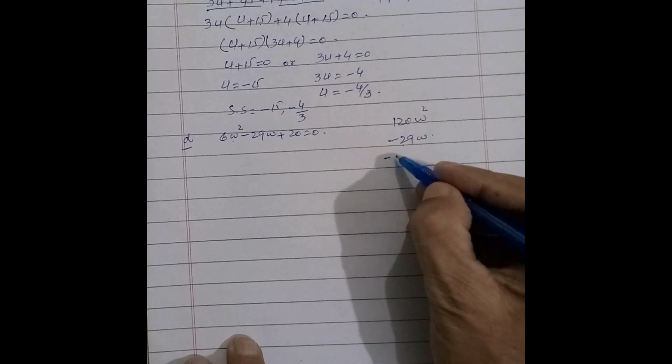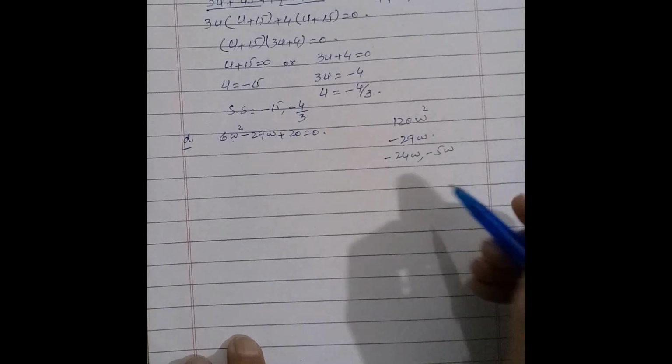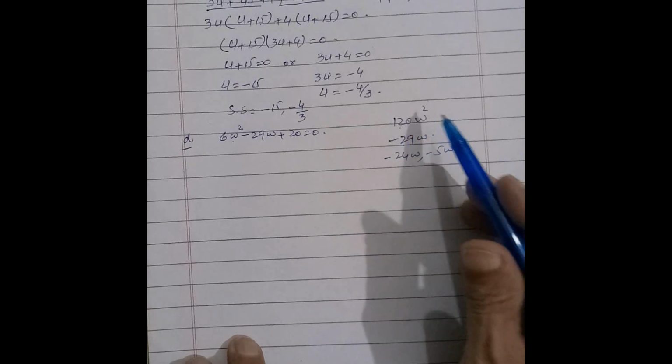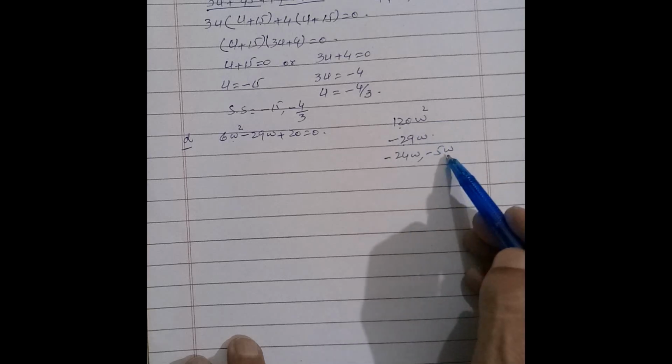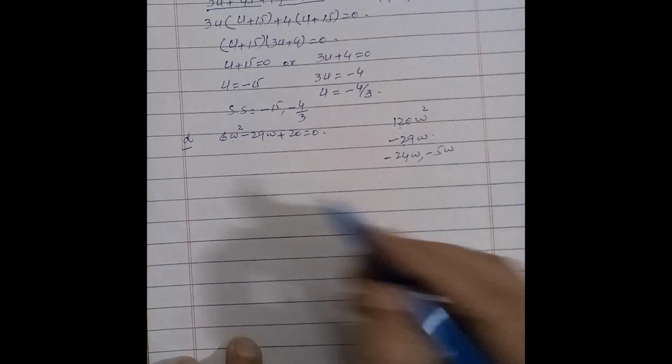And the two values are minus 24w and minus 5w. Then multiply, 24 5s are 120. w multiplied by w is equal to w square. And when we add it, minus 24 minus 5, it is minus 29.